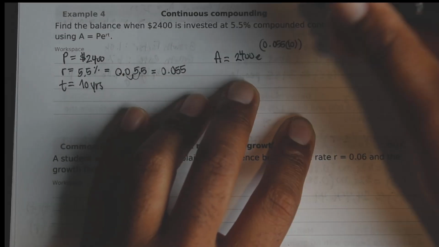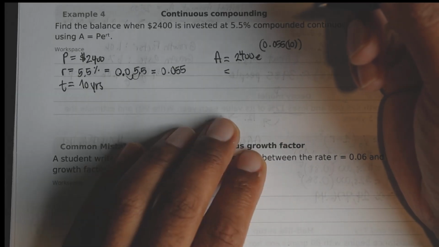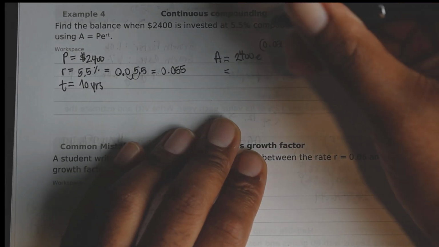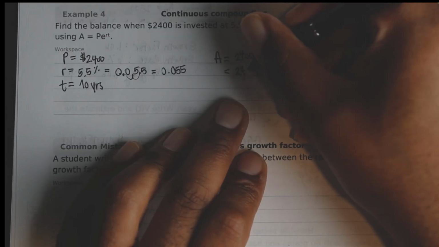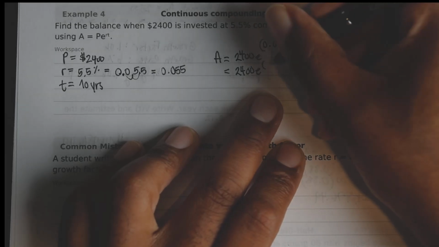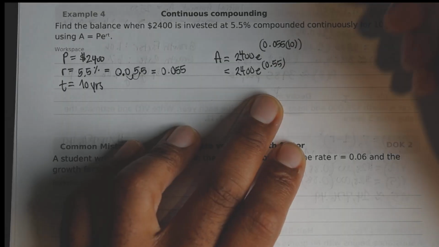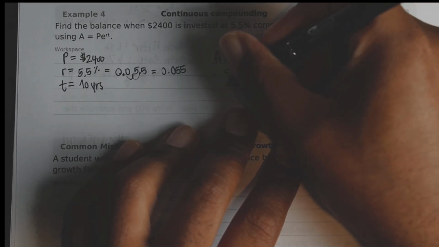Okay, those two multiply each other. And then we can multiply the exponent first. So that would be 2,400 times e raised to the power of 0.55, right? So you just simply shift it over.